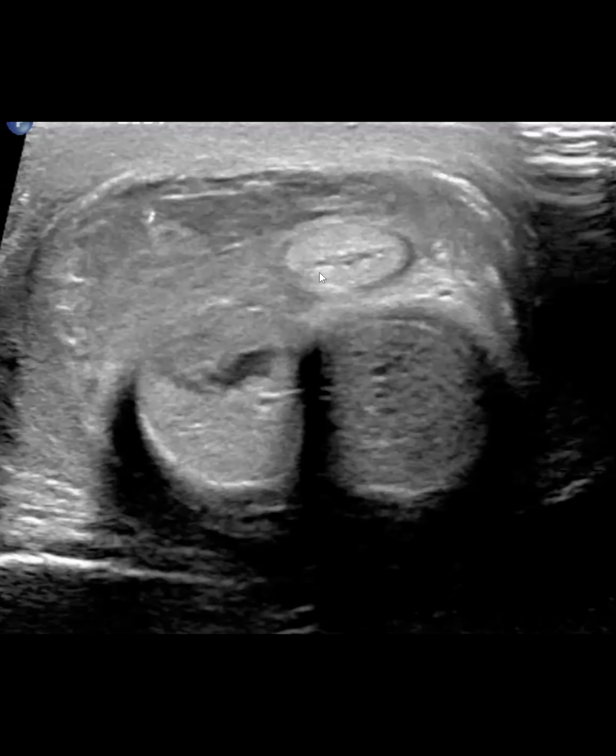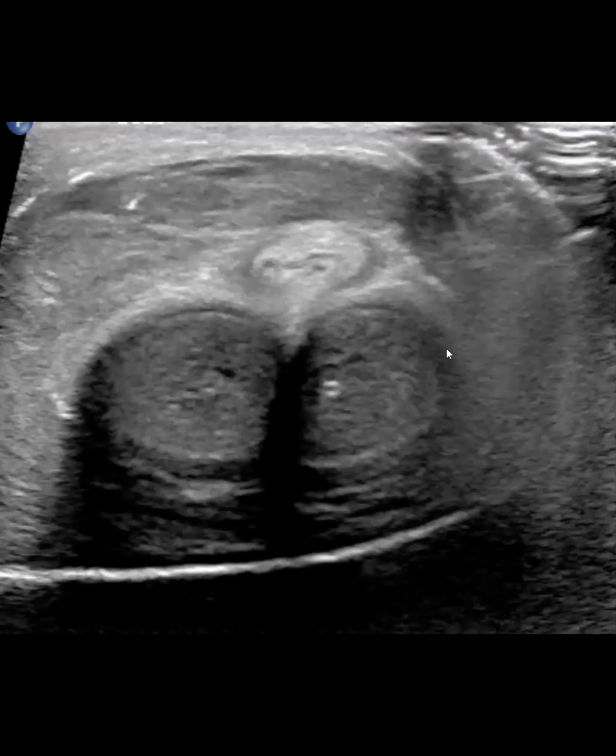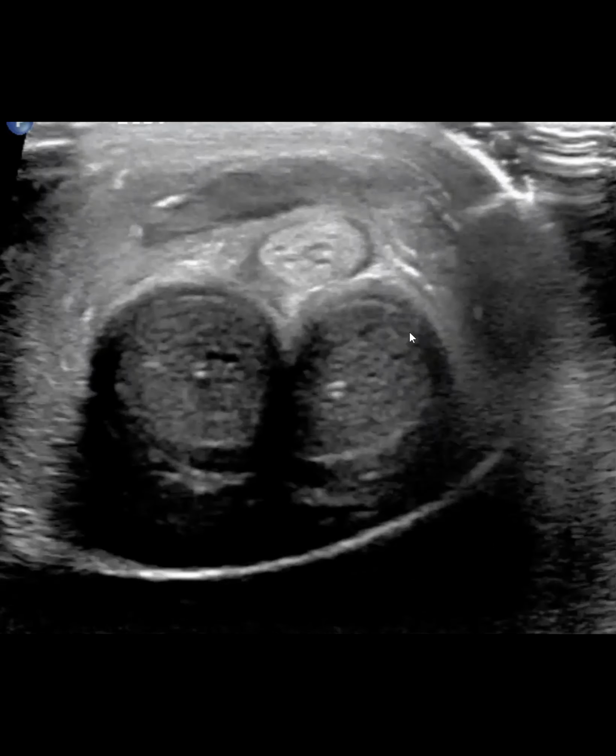Perfect. So this is a young gentleman. I'm going to scroll through this ultrasound here, and I'm going to solicit volunteers to tell me what you're seeing here. So let me scroll through slowly.